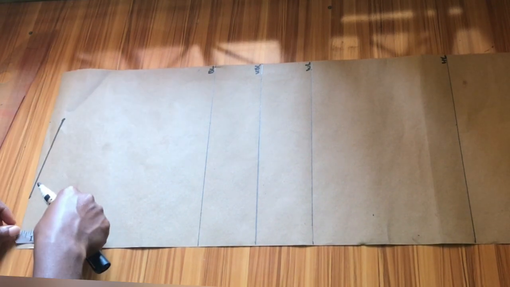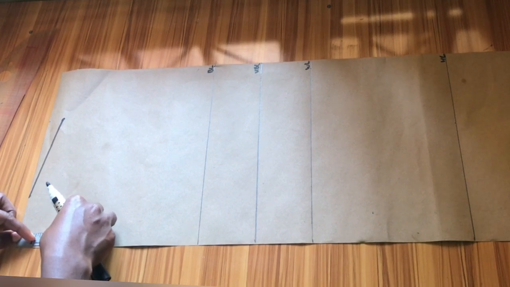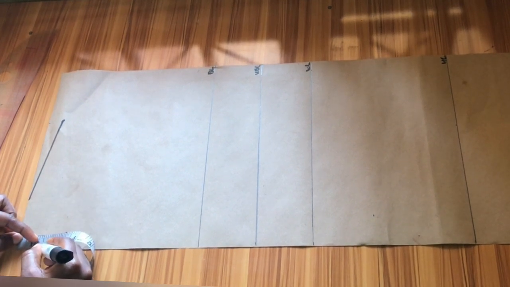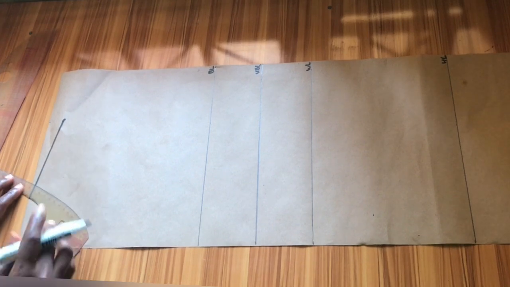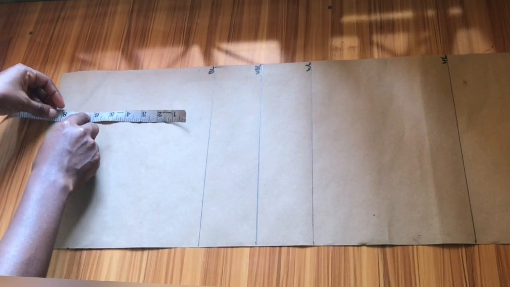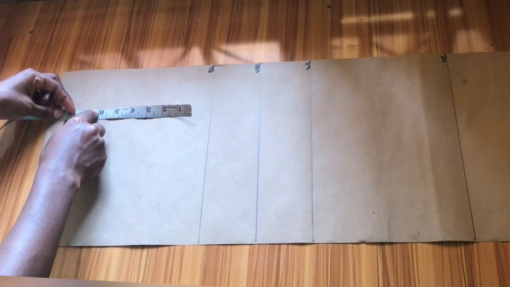After doing that, I'll mark my neck depth. So this is the back and I don't want the neck depth to be too deep, so I'll go down by just 1.5 inches. After doing that, I'll connect from the 1.5 inches to meet the 3 inches neck width like this. The next thing I'll do is to take my armhole depth, which is 8 inches.